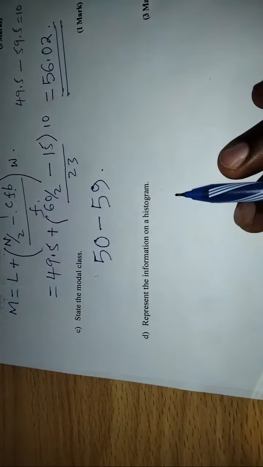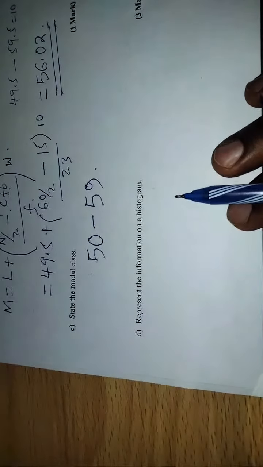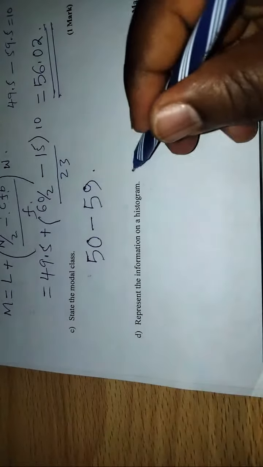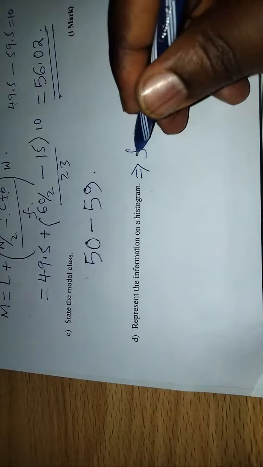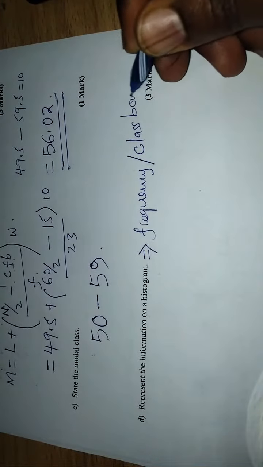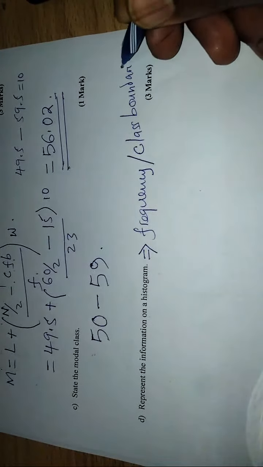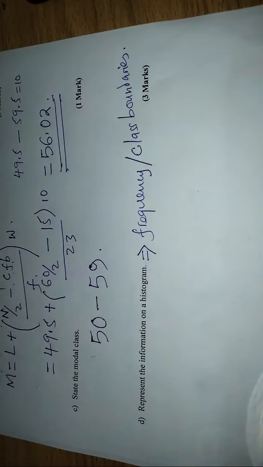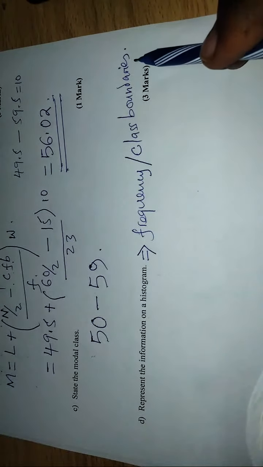Finally, we are told to represent the information on a histogram. It should be noted that for a histogram, we usually plot frequencies against class boundaries. So when you go to your graphical page and you plot frequencies against class boundaries, you are going to get a histogram.